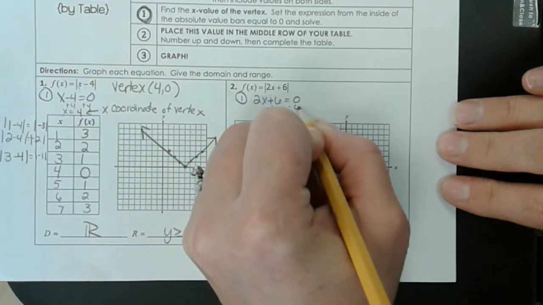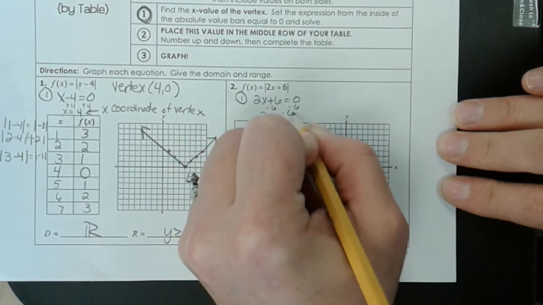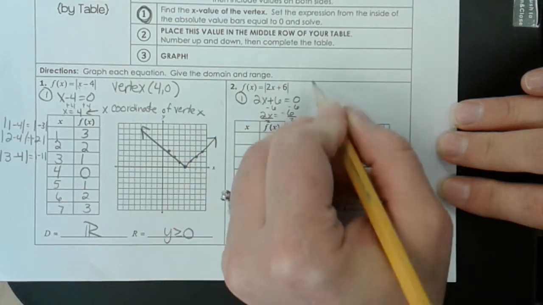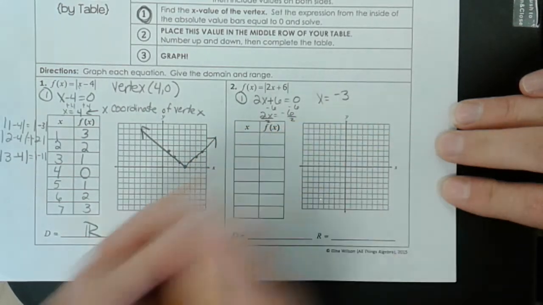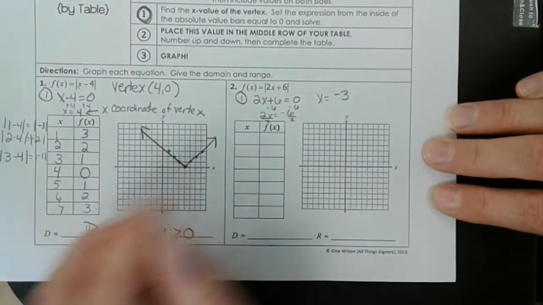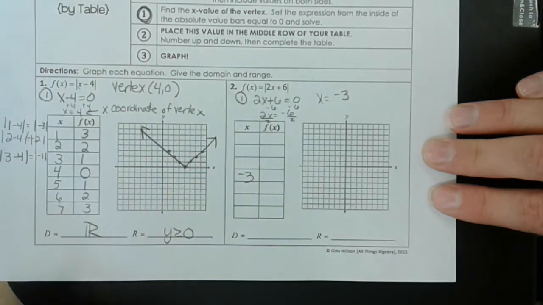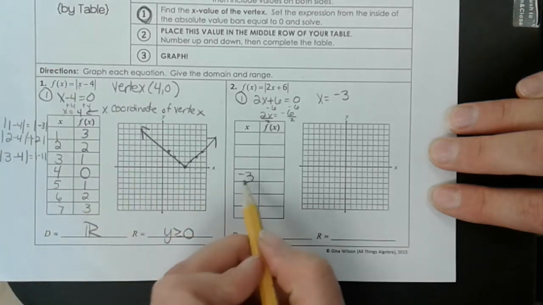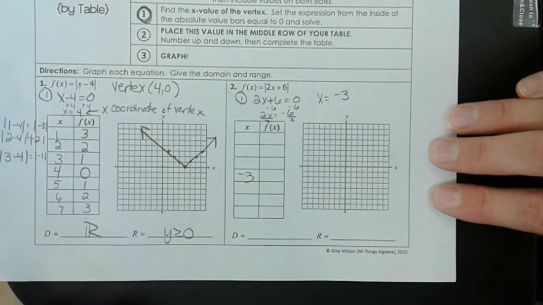So we subtract 6, and we have 2x equals -6, divided by 2. So x equals -3. That's the x coordinate of our vertex. Now we just have to find the y coordinate, so we use our function machine. We plug -3 back into here and figure out what our y coordinate is.